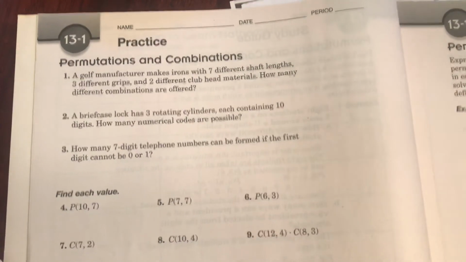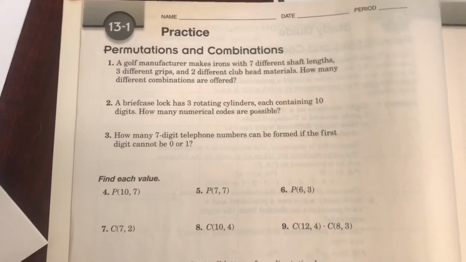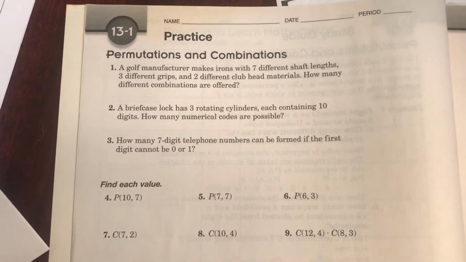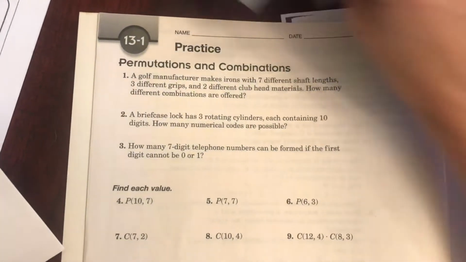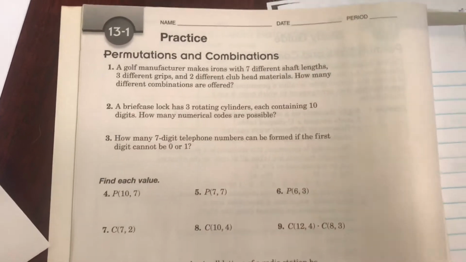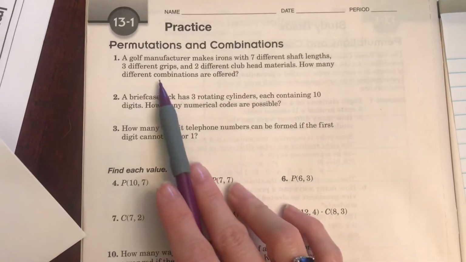Hey y'all, just some quick help today on section 13.1 on probability. These are pretty easy problems. A lot of times they're just common sense, but I will show you some helpful things to do to help you figure it out. All right, so on number one, and they're all kind of a little different, I'm just going to go through a few types.